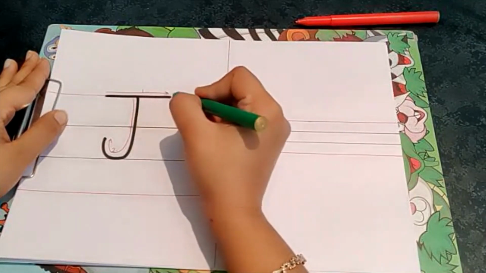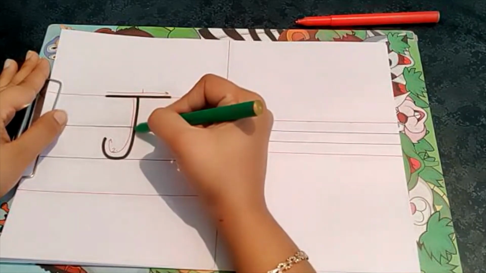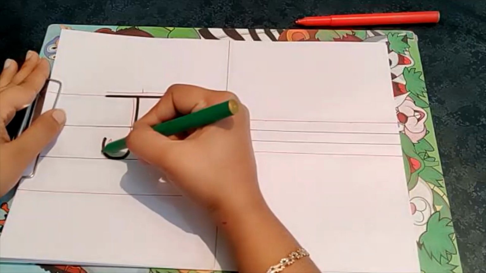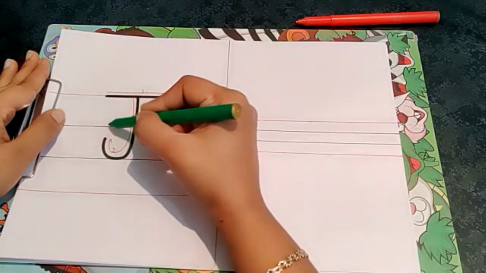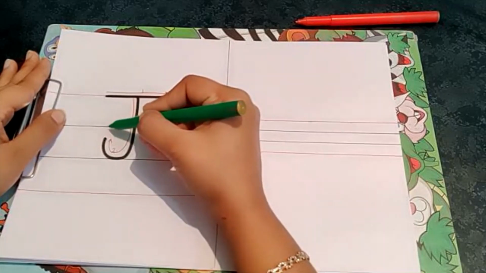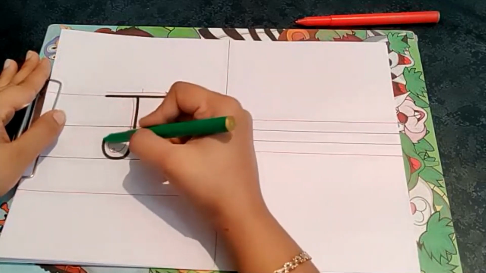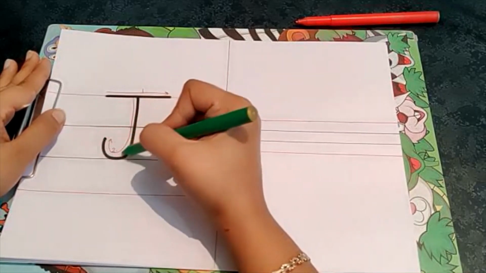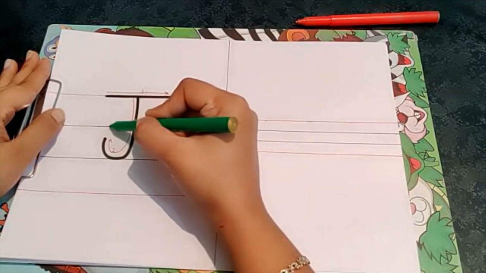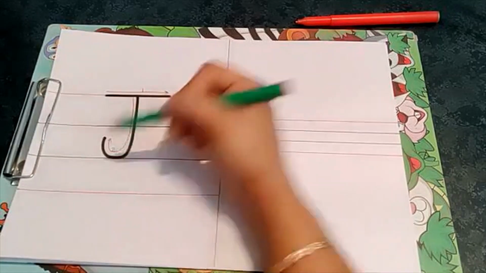A sleeping line, a standing line like this, and continuing this standing line, we have to make a curve like this. But you don't have to touch this black line in letter J. Please keep in mind that for letter J, this curve should be up to here only, not touching this black line. Let's try it.